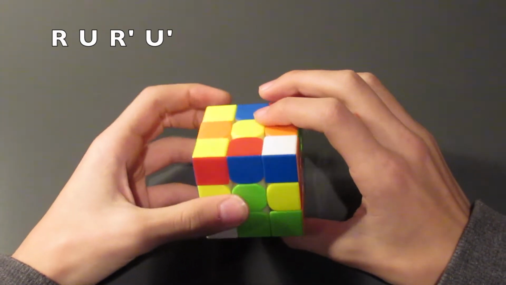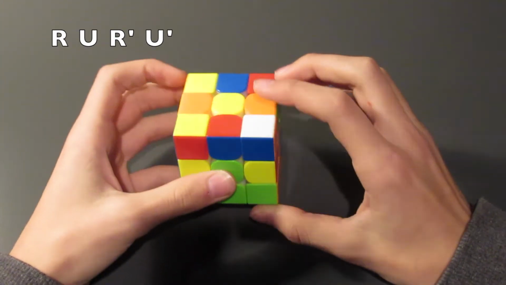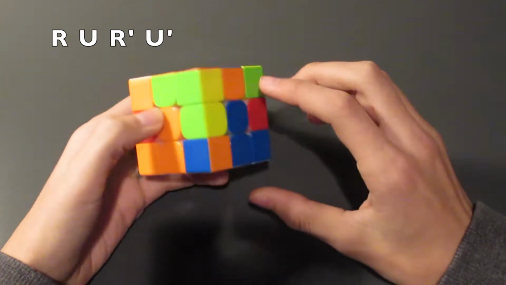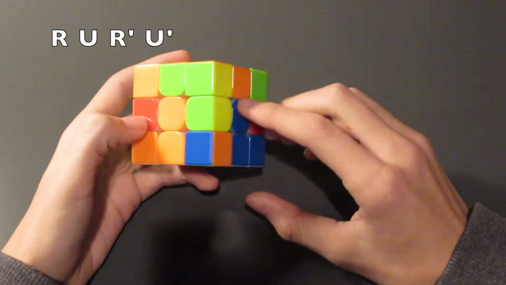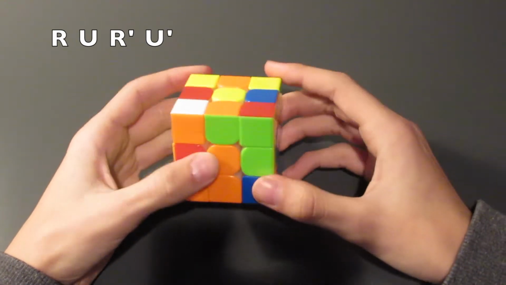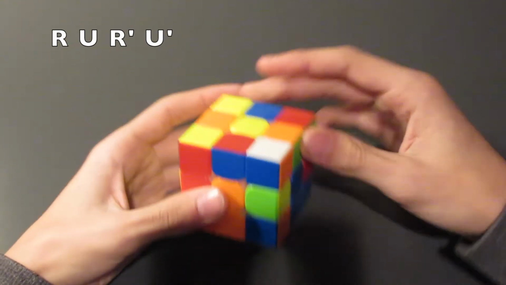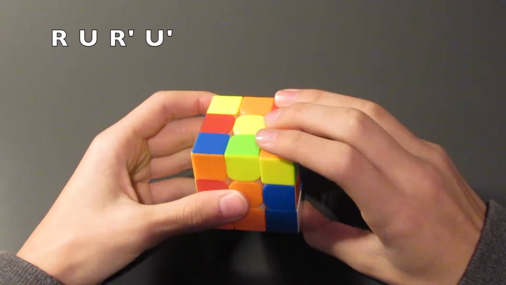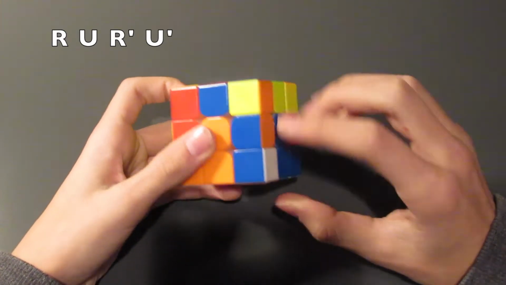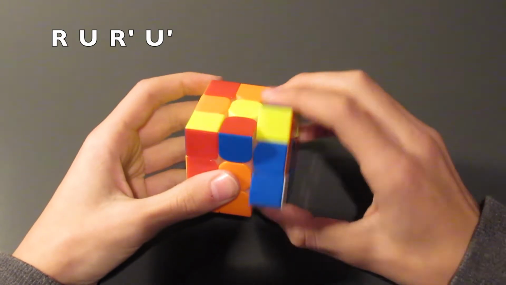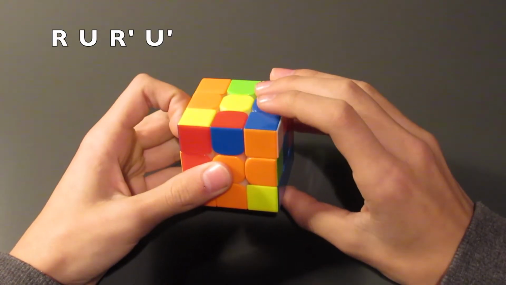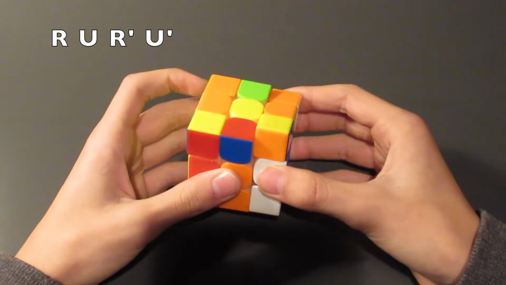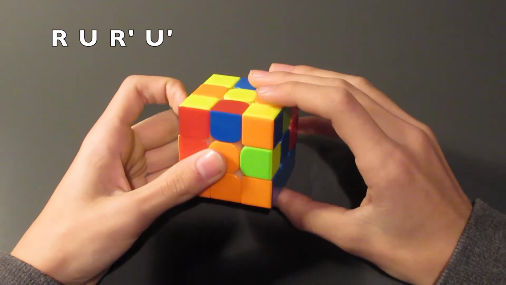The next thing we need to do is find another corner. So here's the white, blue, and orange. So now let's find the blue and orange sides. Here's the blue and here's the orange. So let's put it in between them and do the algorithm. R, U, R prime, U prime. It's not solved yet, so again, R, U, R prime, U prime. Again, R, U, R prime, U prime.